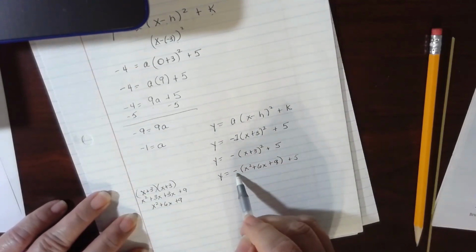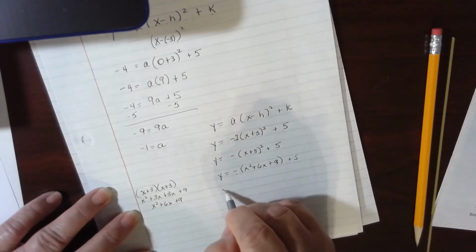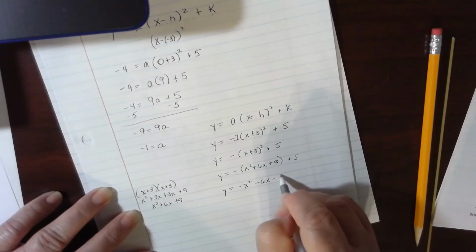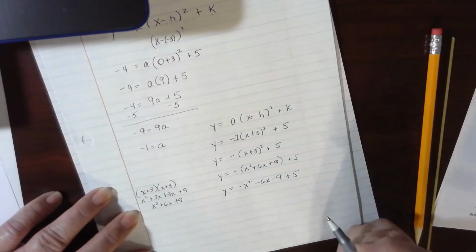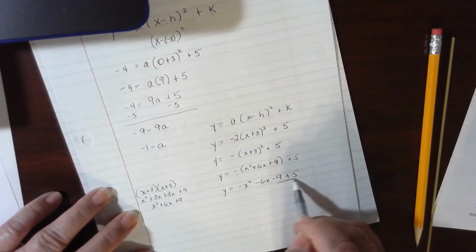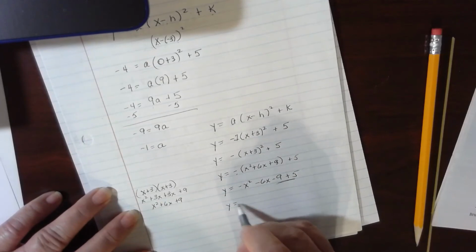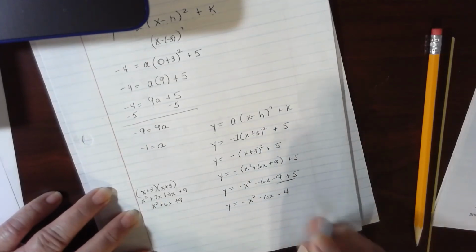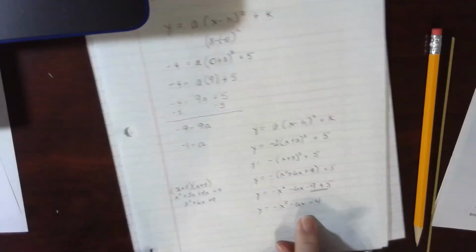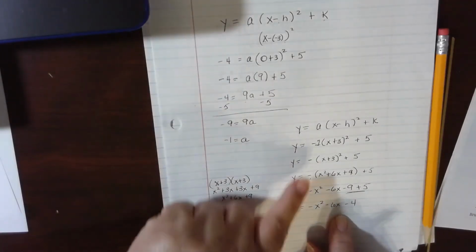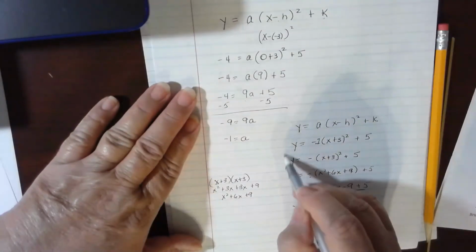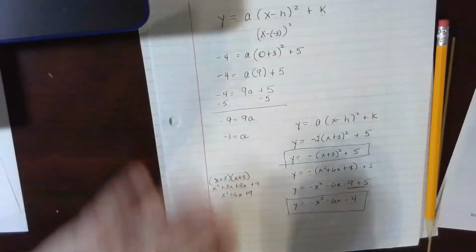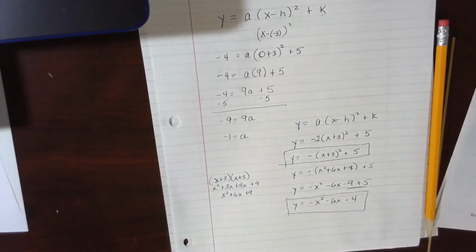Now I need to distribute whatever the a value is. And look for any like terms I can combine, which are these two. And that's my answer in standard form. So this is my answer in vertex form. And this is my answer in standard form, depending on which way they might ask you for it.